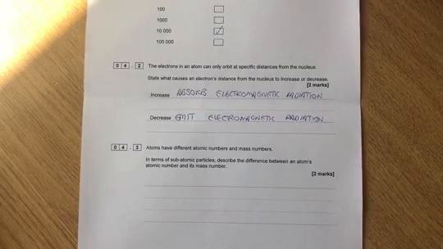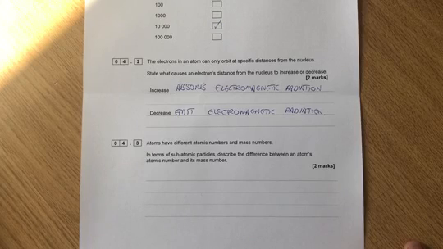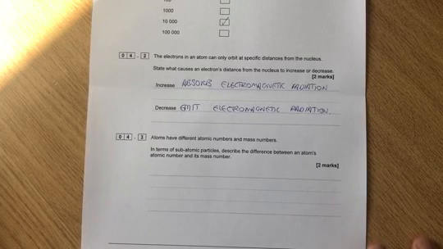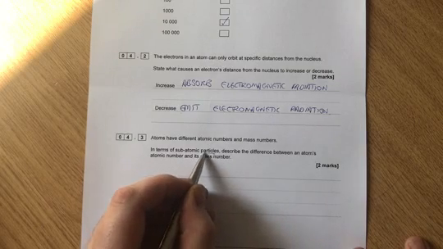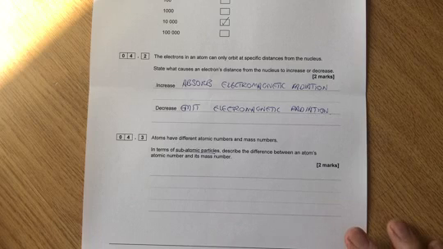4.3 requires you to talk about the difference between an atom's atomic number and its mass number. So something you'll have covered in physics and also in chemistry. You have to be able to describe it though in terms of the subatomic particles. So in other words, your answer should be in terms of the number of protons and neutrons. 1 mark for stating what the atomic number is and 1 mark for stating what the mass number is.